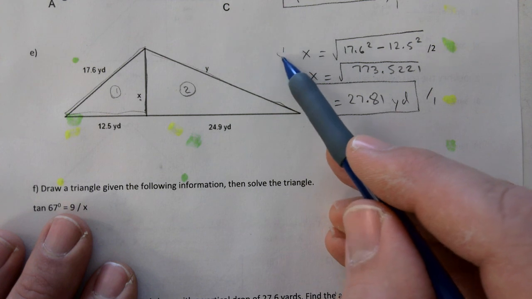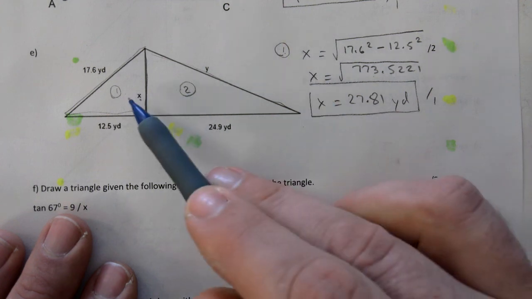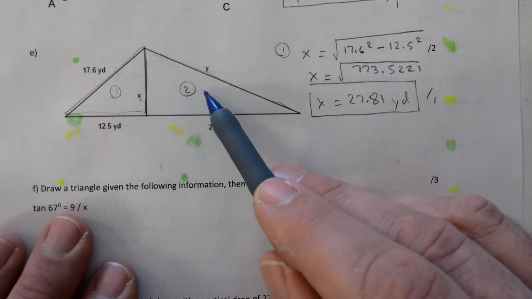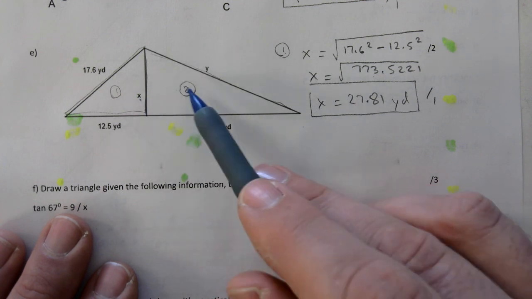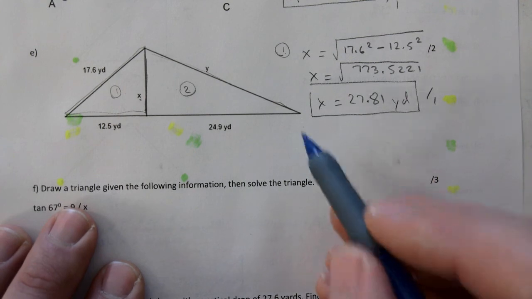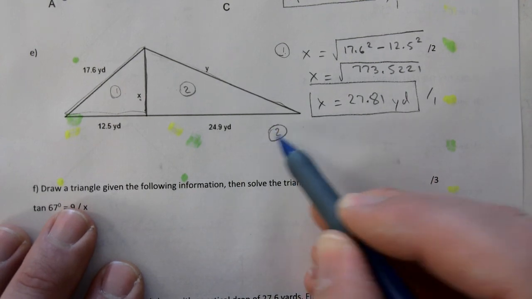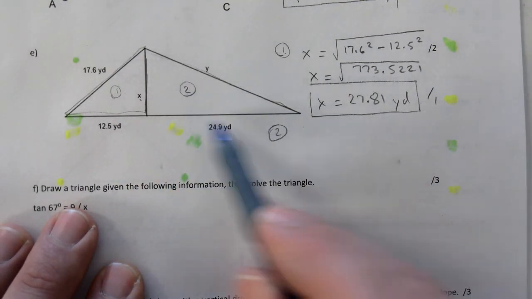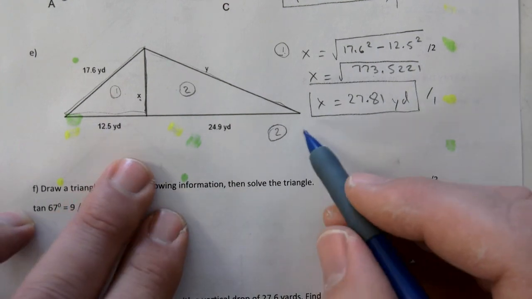So I will just make sure this is on the first triangle here that I started with, right? Sometimes you want to start on the right, sometimes on the left. It depends on which triangle has the most info, okay? And you need a right triangle, okay? So don't think you can use that big one here. It's not going to work for you.